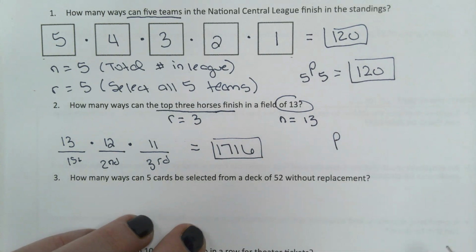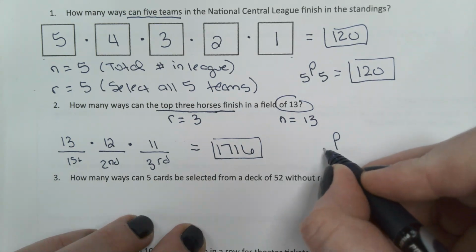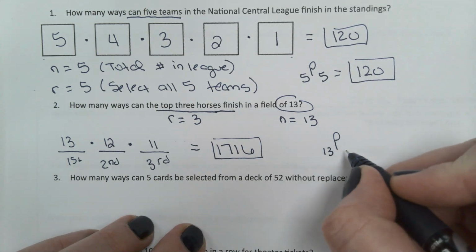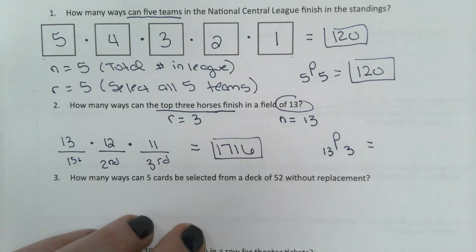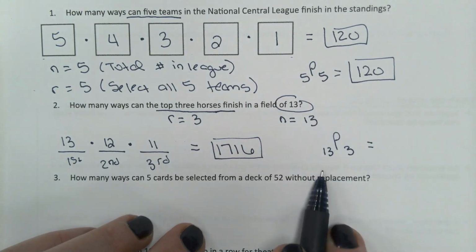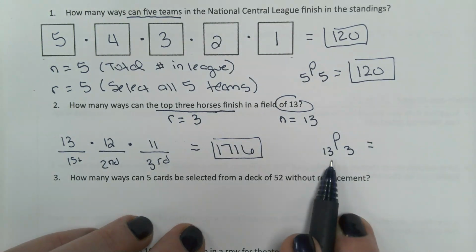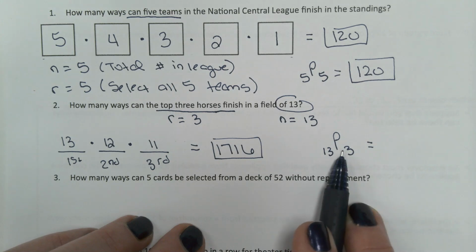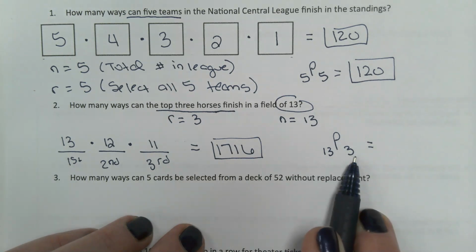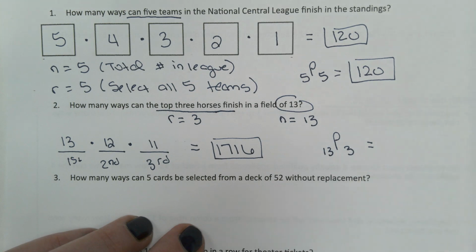Let's fact check with our calculator. So order matters, so this is definitely a permutation. And we would say of 13, select 3. So try entering that in your calculator. 13, the permutation button, 3, equals.